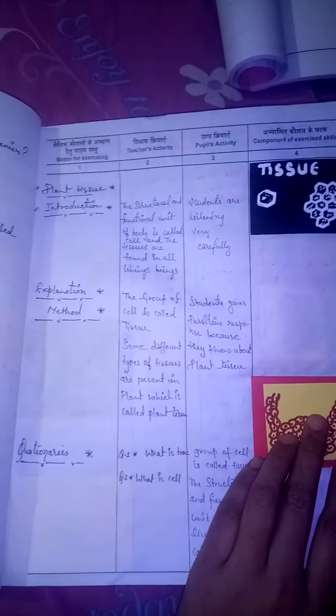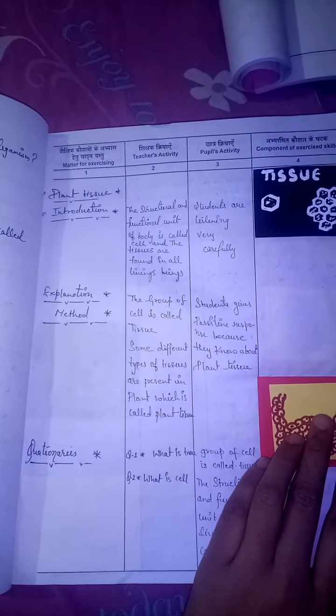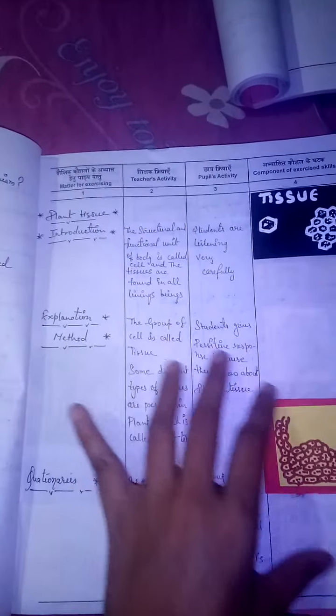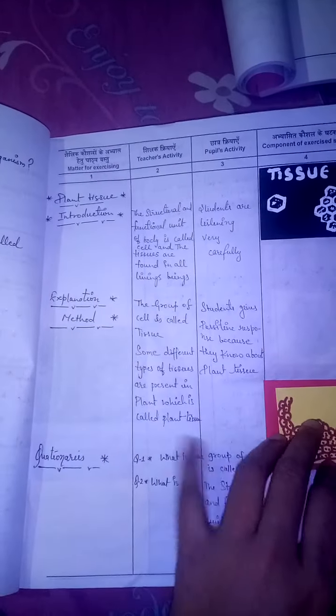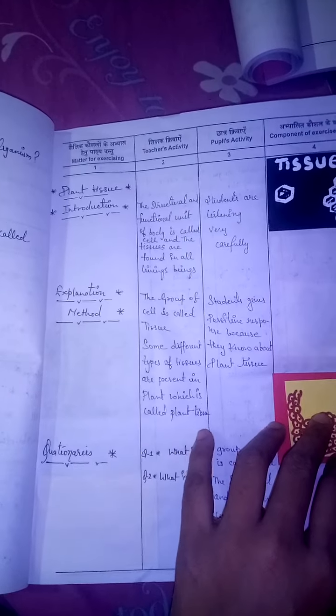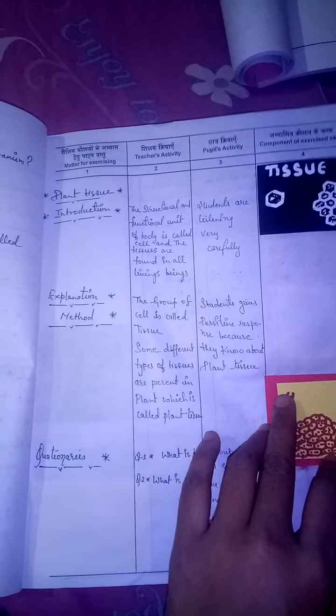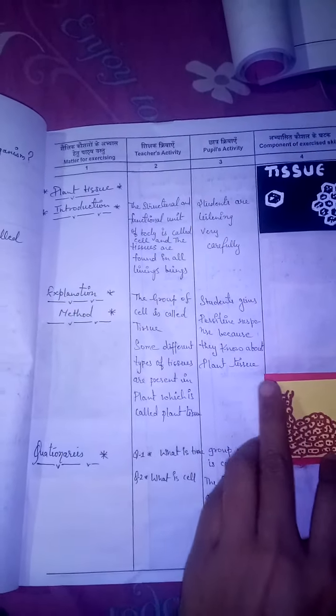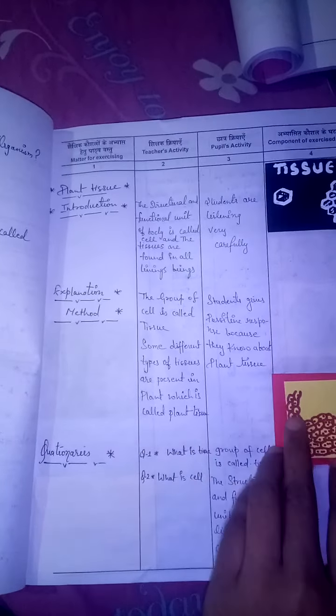First is the introduction. The structural and functional unit of the body is called the cell, and tissues are found in all living beings. Here I write the pupils' activity: students are listening very carefully. Explanation method: the group of cells is called tissue. Some different types of tissue are present in plants, which are called plant tissue. Students give a positive response because they know about plant tissue. That is the student activity or pupil activity.